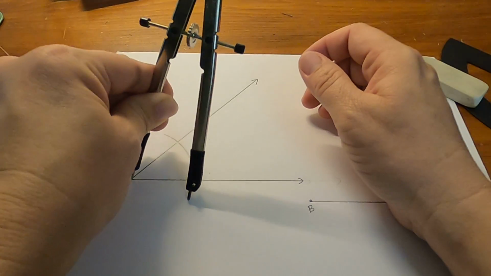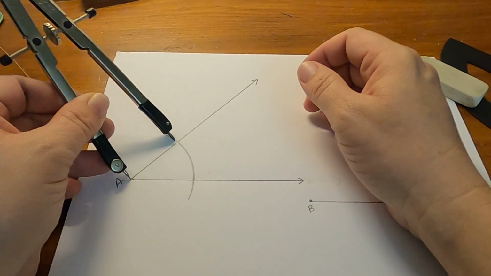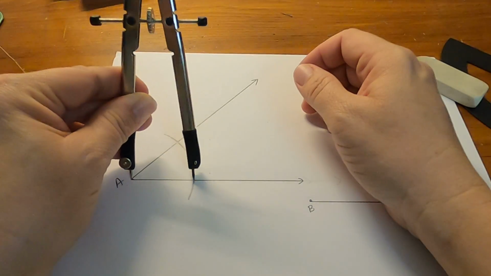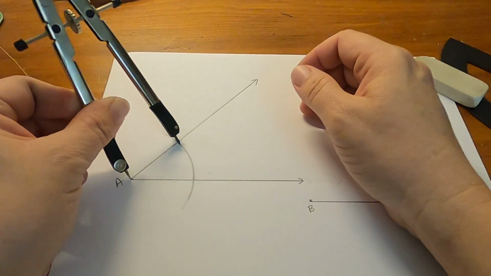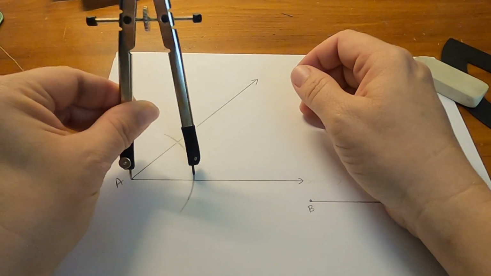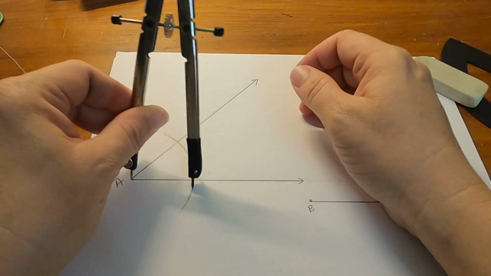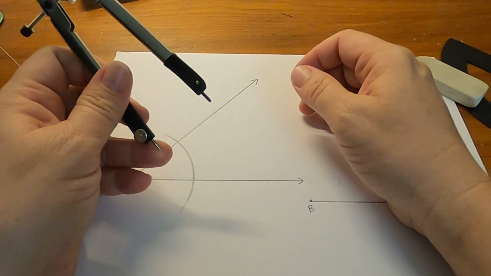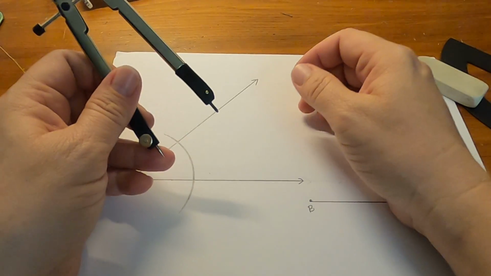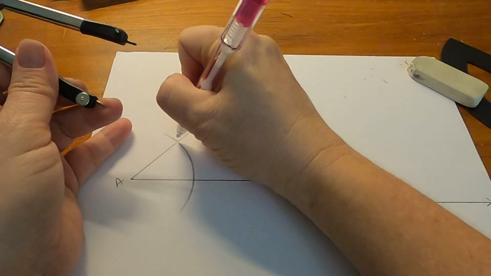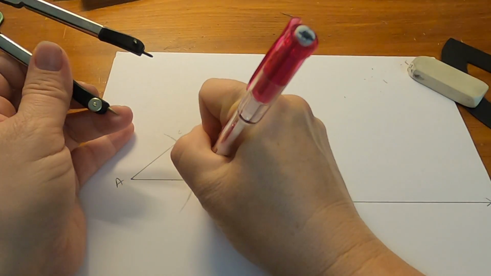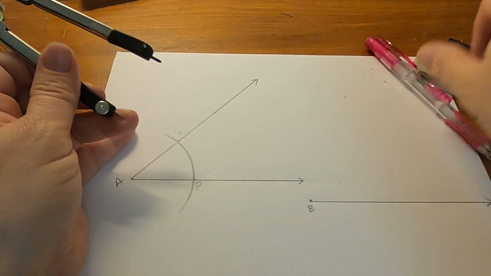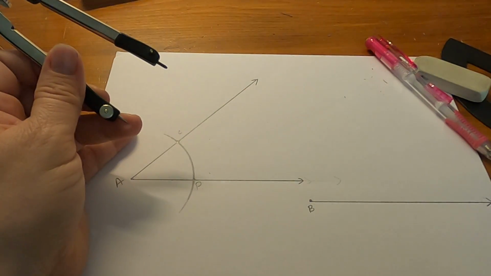Okay, so have you noticed a theme here, that when we're working with angles, almost every time the first thing we do is make an arc that hits both sides of the original angle? Okay, now let me label these points here. This one I'm going to call C, this one I'm going to call D.